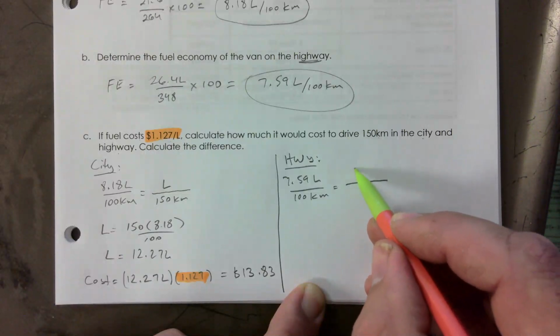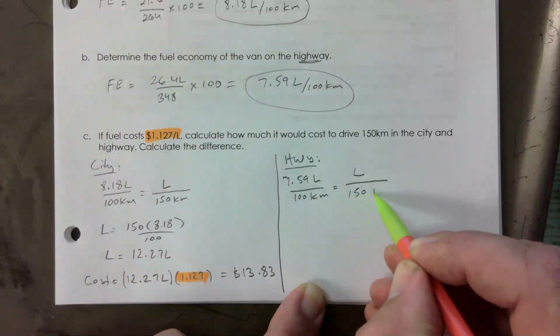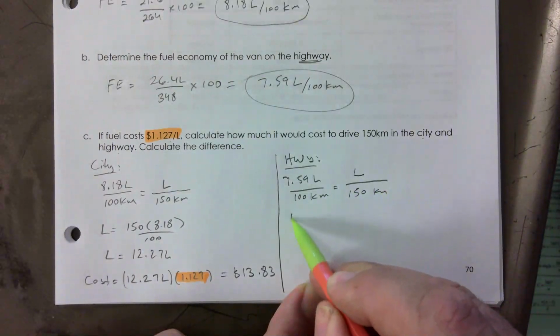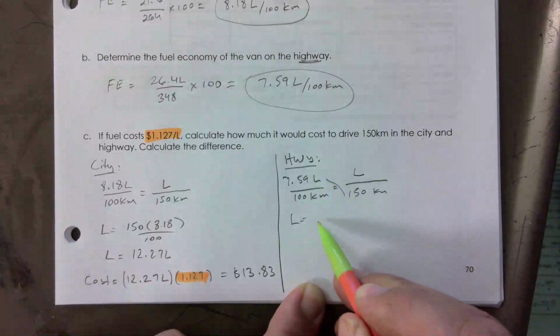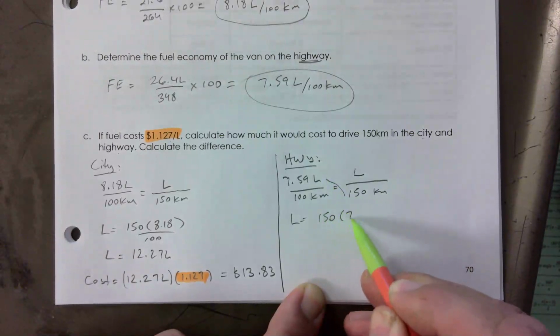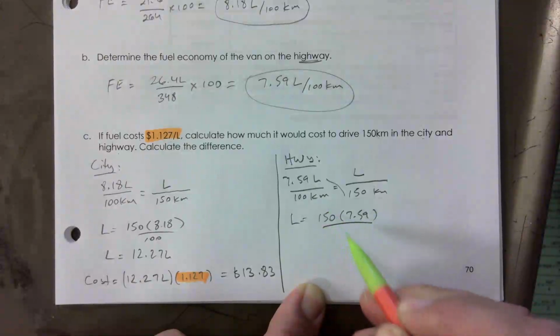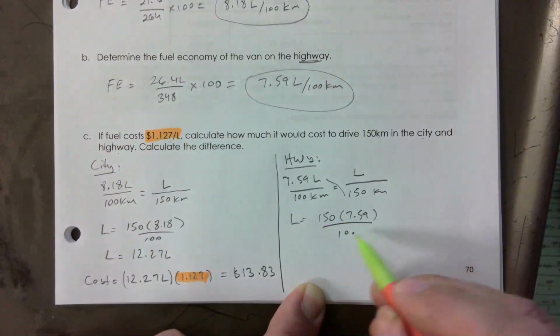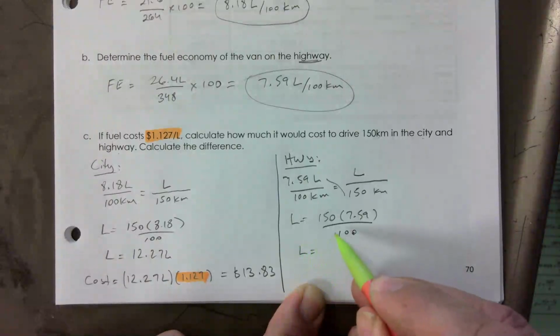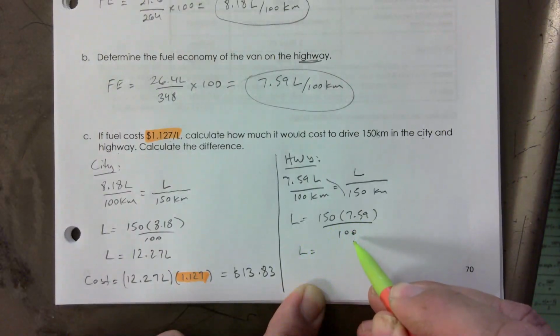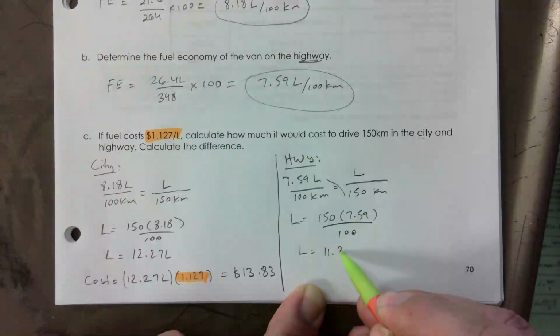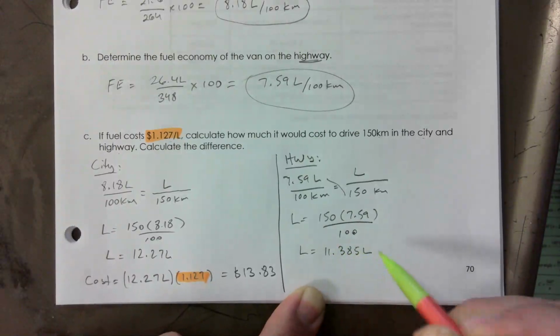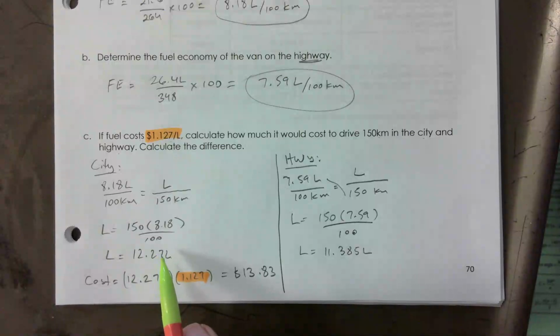So liters will be 150 times 7.59 divided by 100. If I multiply and divide here, I get 11.385 liters. So I use slightly less to travel the same distance.